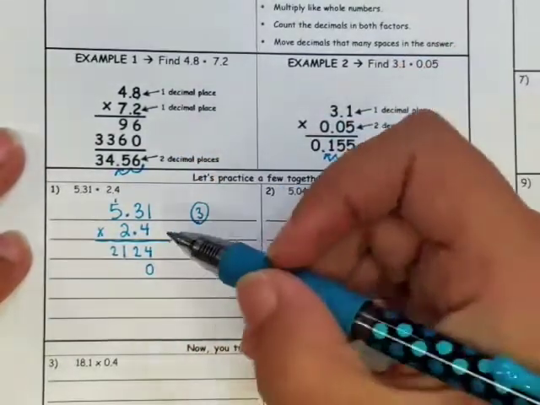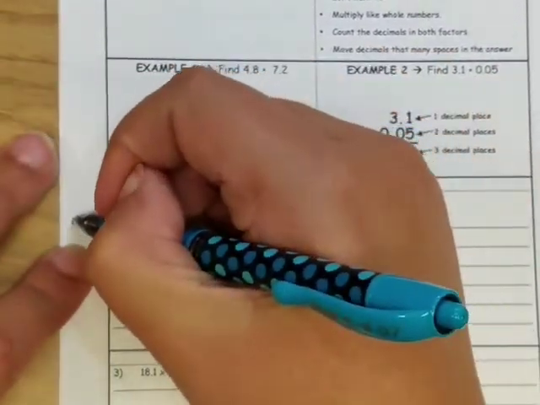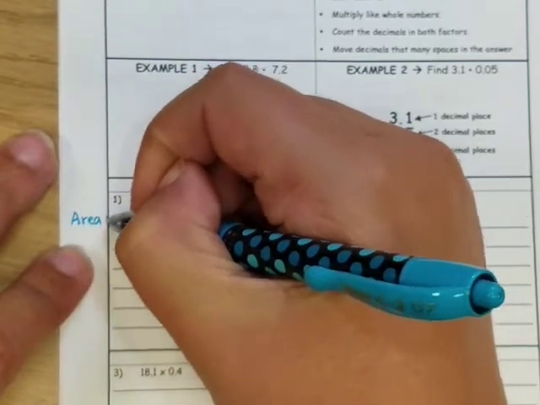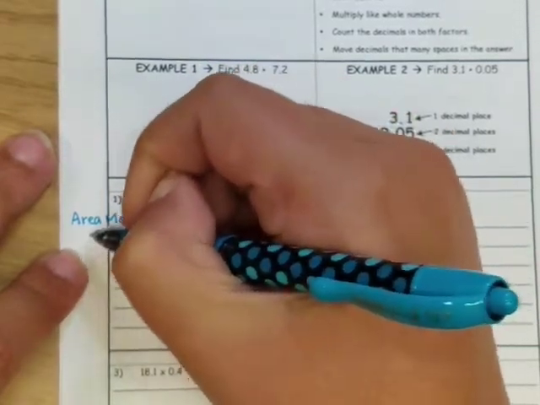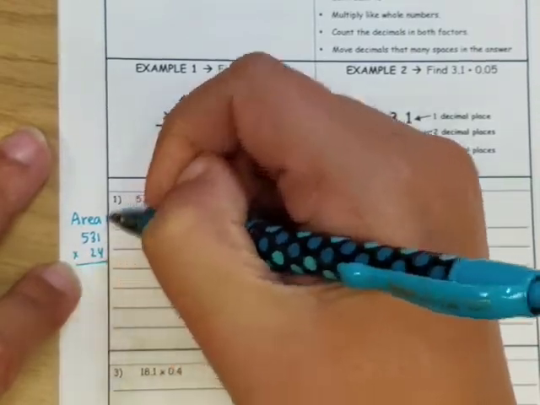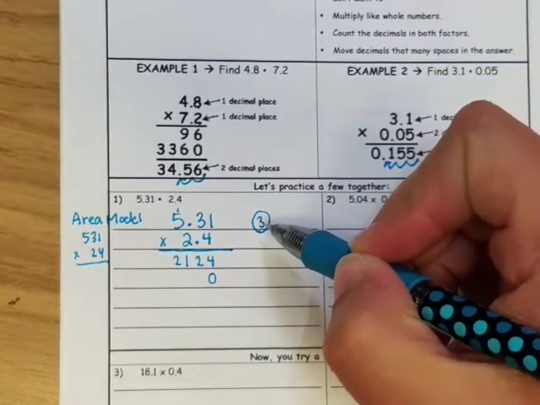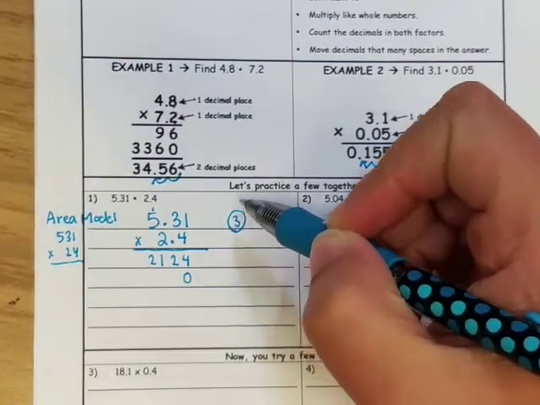If you do area models for multiplication, then just do 531 times 24. So if you are one of those students who does area model multiplication, just do 531 times 24, and you can do that in your box or however you do it, and then you'll have to move your decimal with your final answer 3 times to the left.